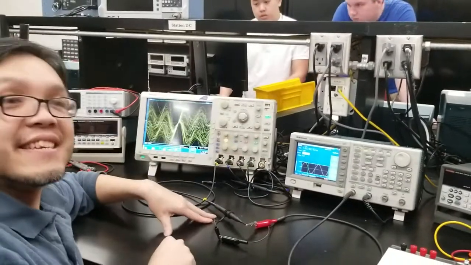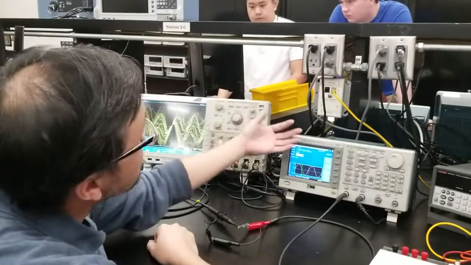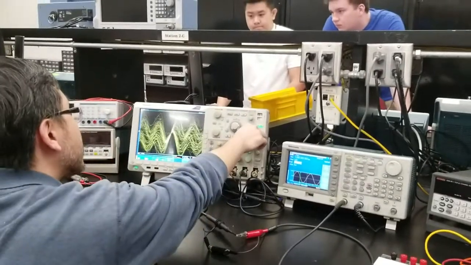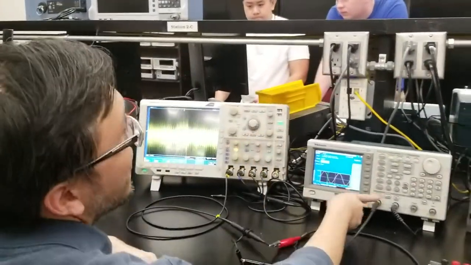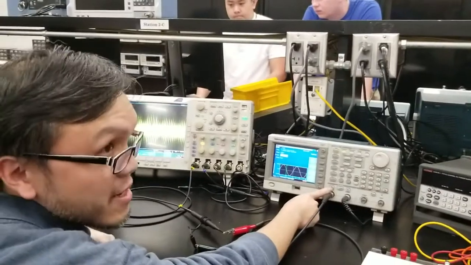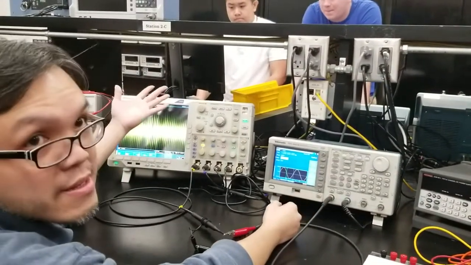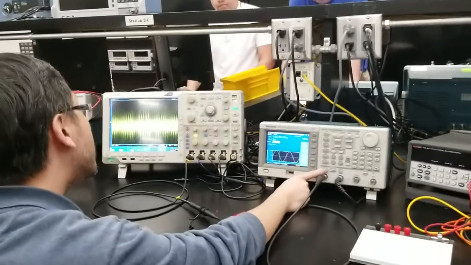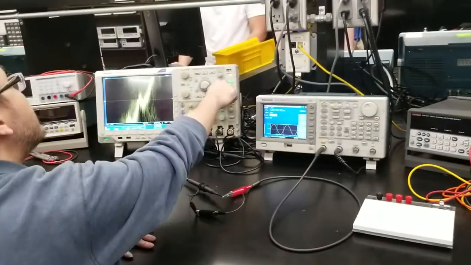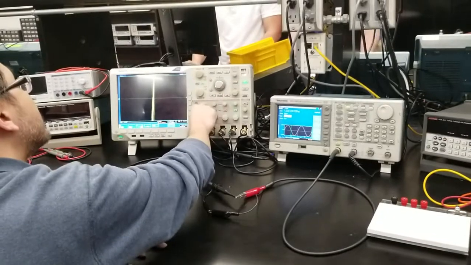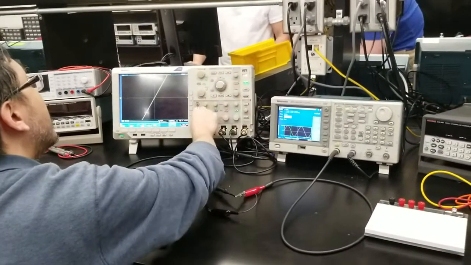So I'm not getting anything from the function generator. What is wrong there? Your function generator is not on yet, right? You've got to turn it on. Because I have not turned it on, this is only picking up the noise. Okay, so I'm going to turn it on now, and now I start to see some stuff. Then I can control it and start to make some lines.